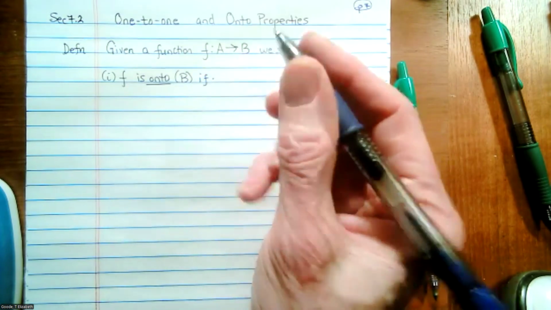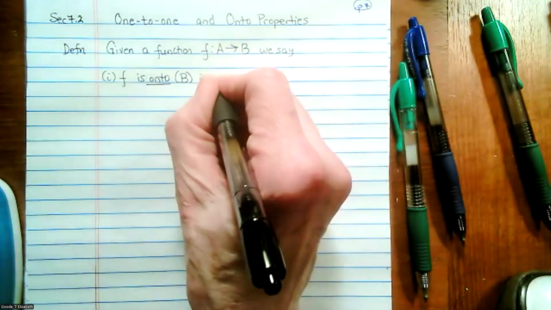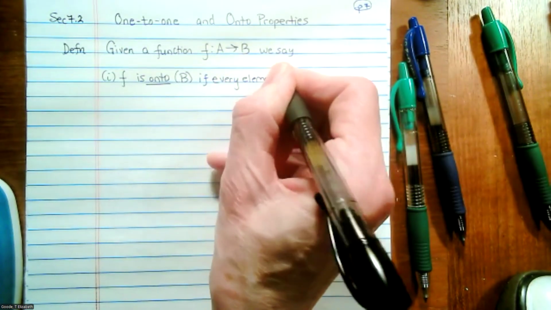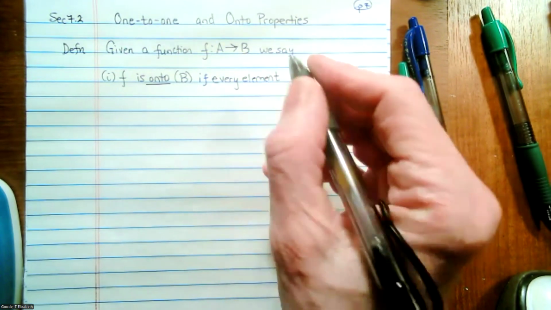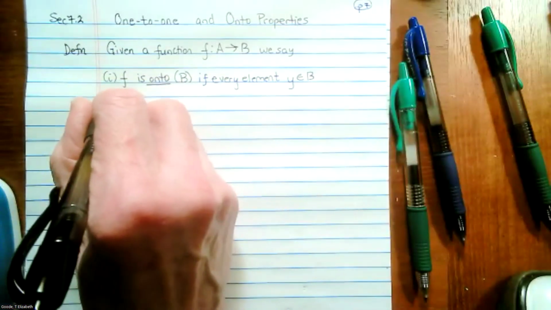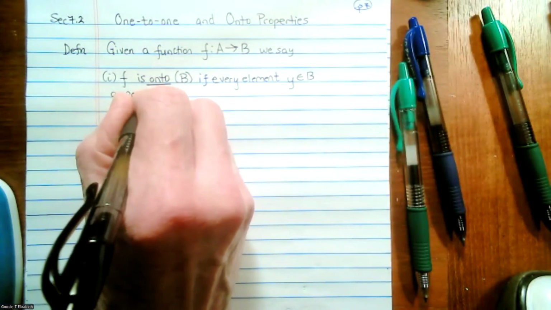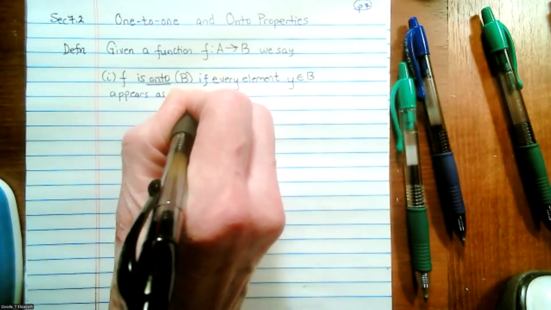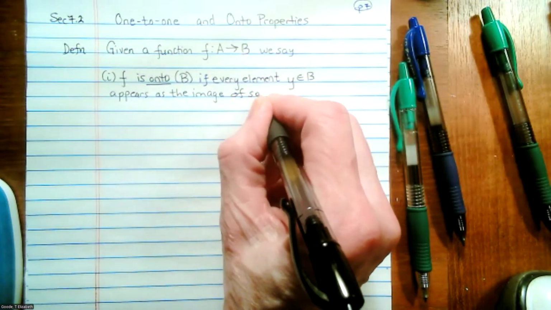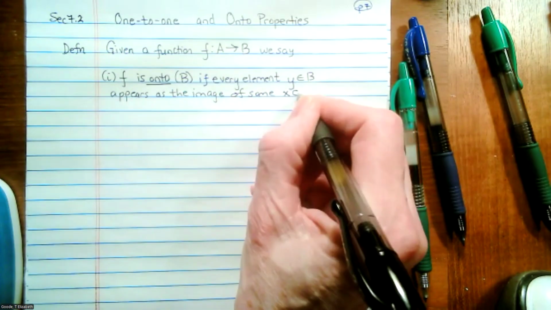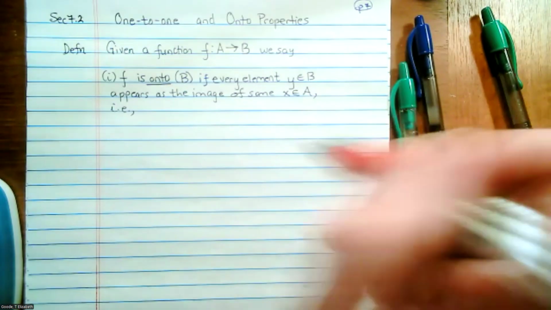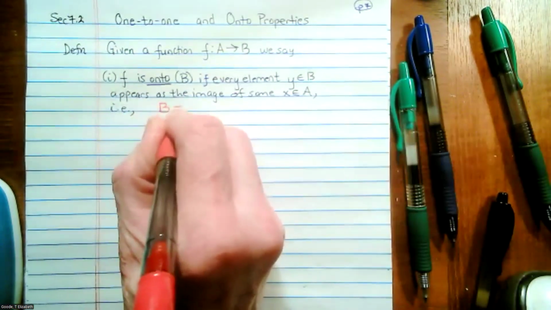every element, let's see, is this still black? Every element y in B appears as the image of some x in A. In other words, B is the range of f.